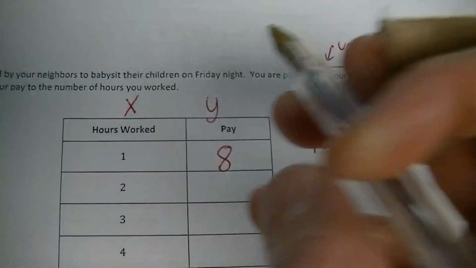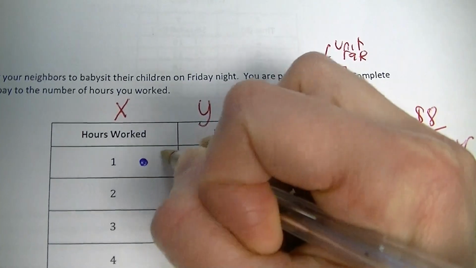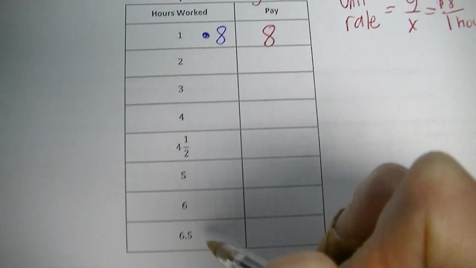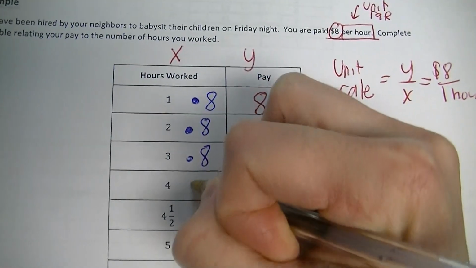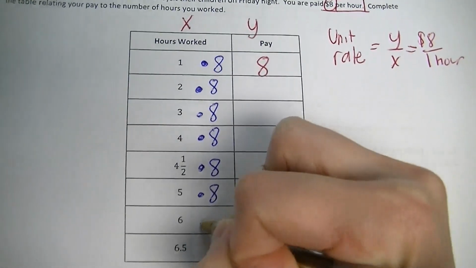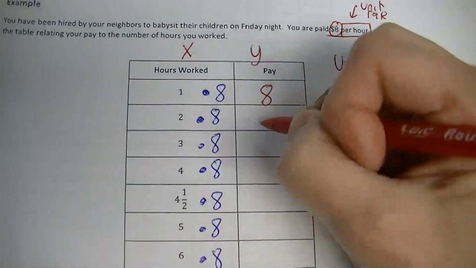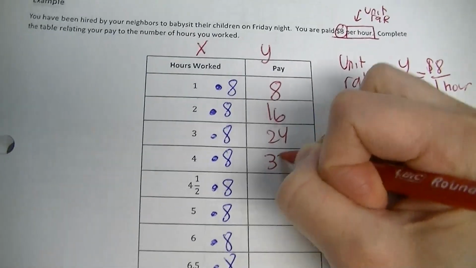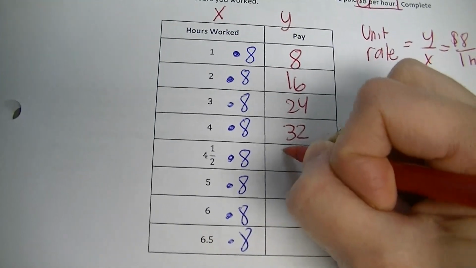So to get from this X value to this Y value, we multiplied by 8, times 8. That should be consistent throughout this entire table. You're going to multiply that X value times 8 to get your corresponding Y value because you're making $8 for every hour. So if you had worked 2 hours, you'd make $16. 3 hours, $24. 4 hours, you'd make $32. If you worked 4.5 hours, you would get $36.